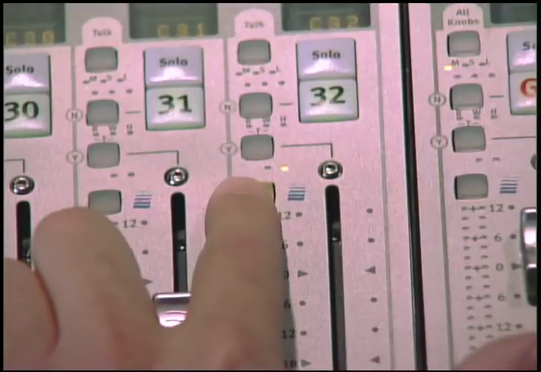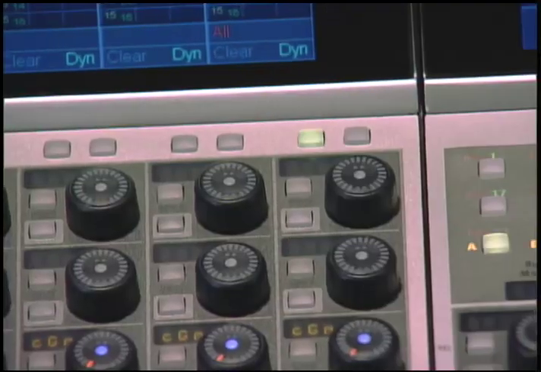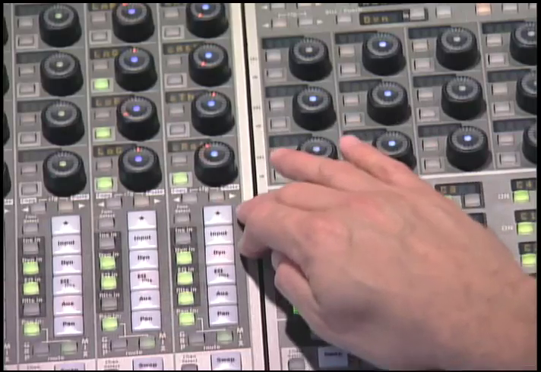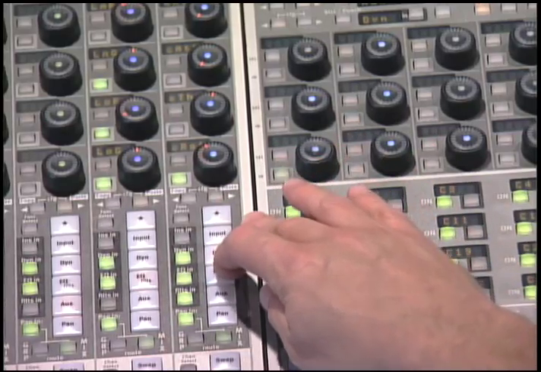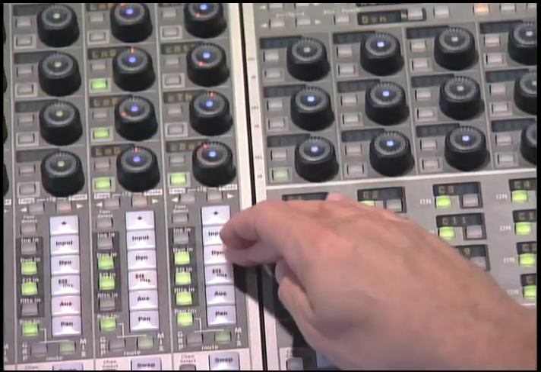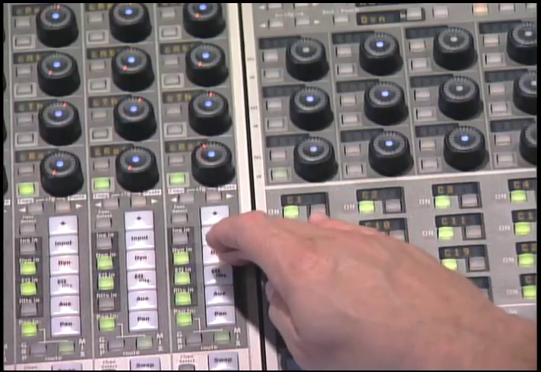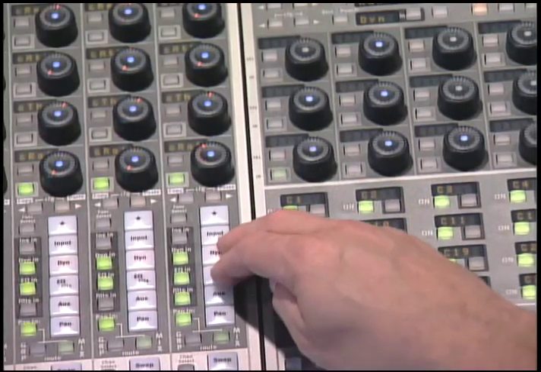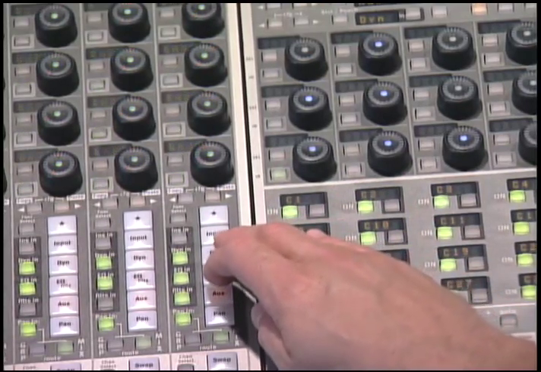If I hold the wave key and touch on the upper left button, this changes this strip only to an all strip. What that allows me to do then is actually look at all of my dynamics across the console, or all of my EQ, or all of my aux sends. So it deals with function select throughout the entire console. It doesn't deal with parameters, it just deals with the function select buttons.